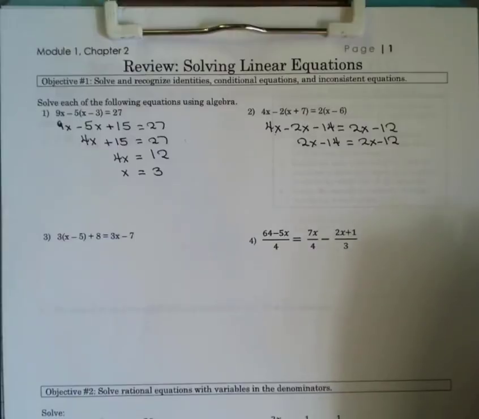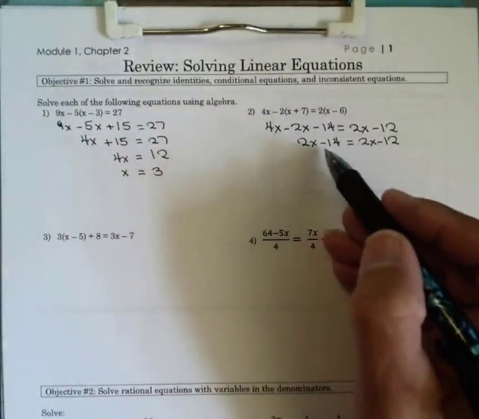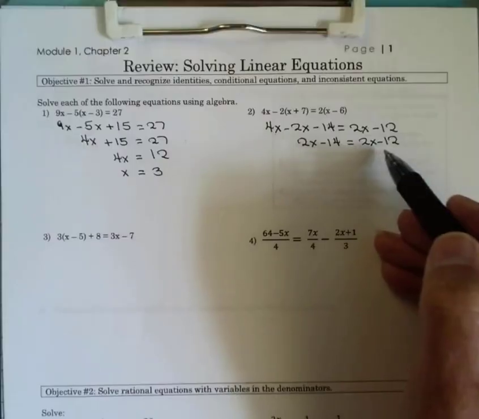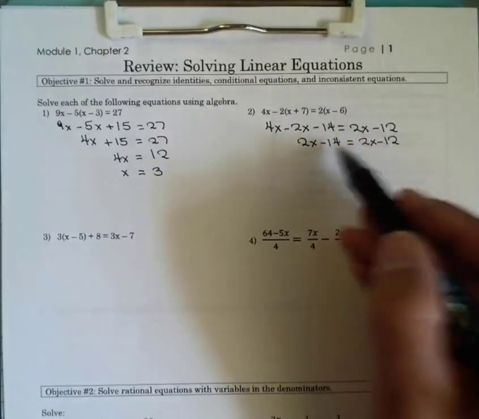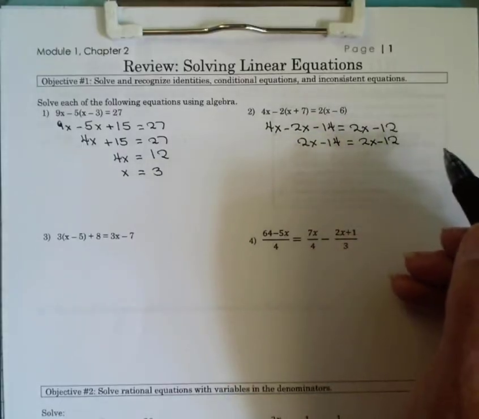Now I have 2x on both sides. I usually get my variables together first. But look at this equation carefully. 2x minus 14 is equal to 2x minus 12. The only thing different is the minus 12 and the minus 14. And those cannot be equal to each other, so this can never be a true statement.